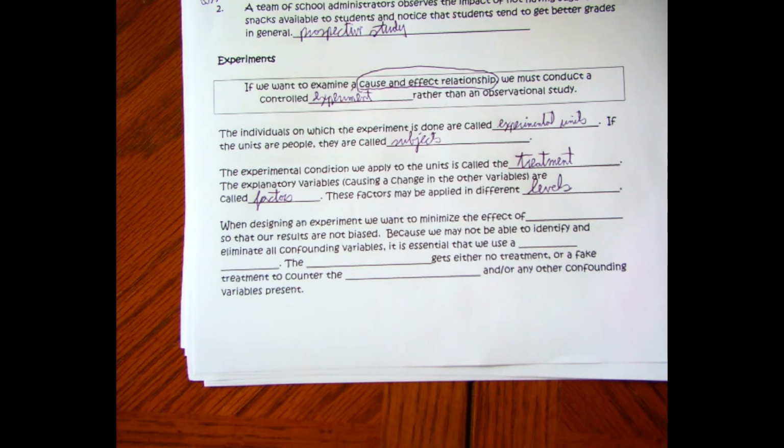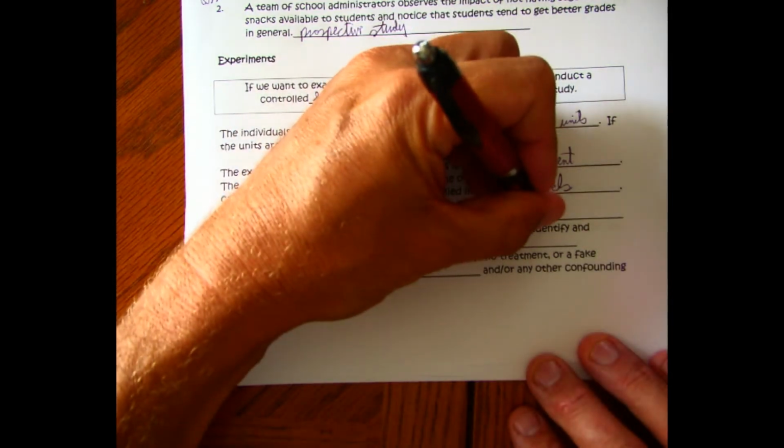We could have one group take 250 milligrams a day and the other group take 500 milligrams a day. And then there would be the control group who gets 0 milligrams per day. So whenever you vary the quantity of the treatment or the factor that you're applying, then you are changing the levels.